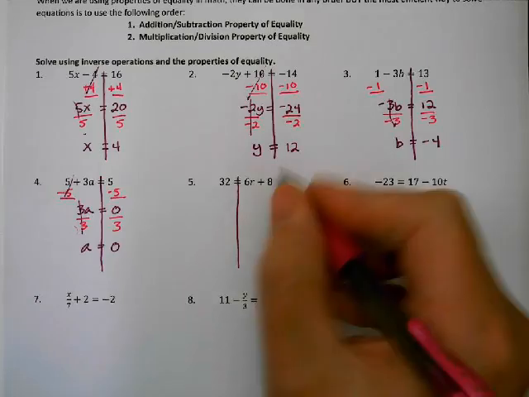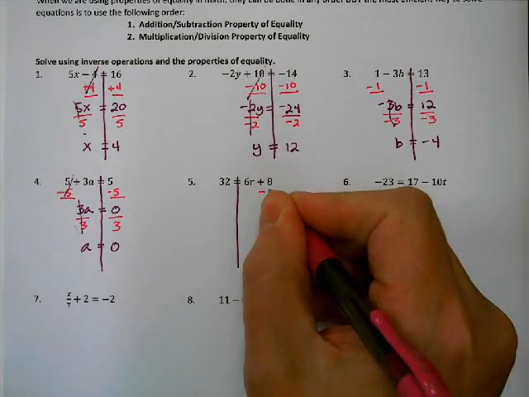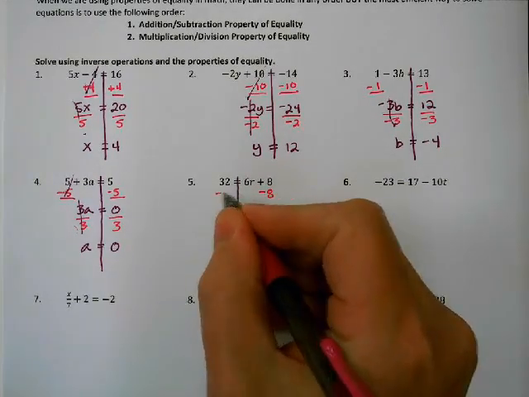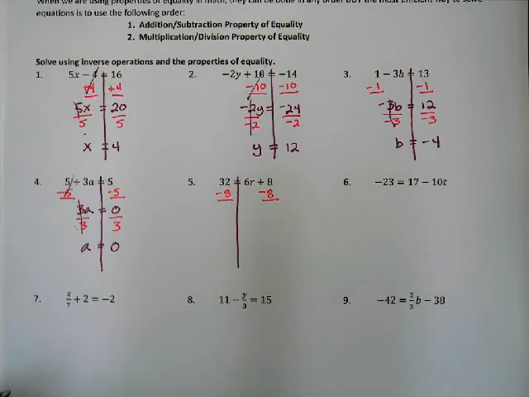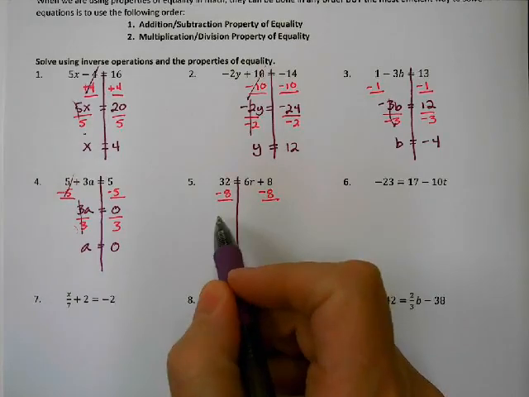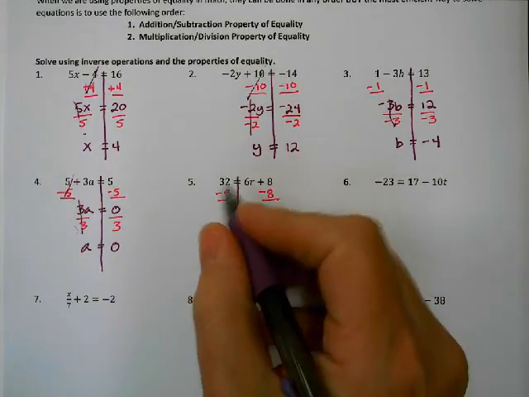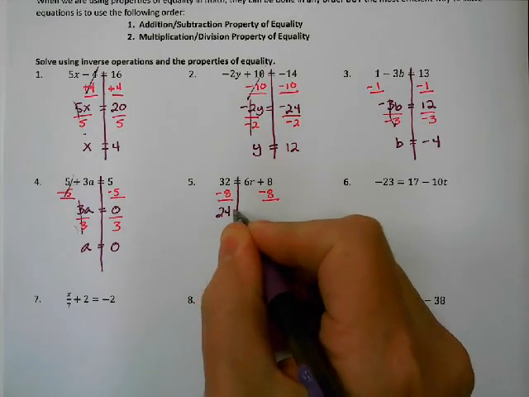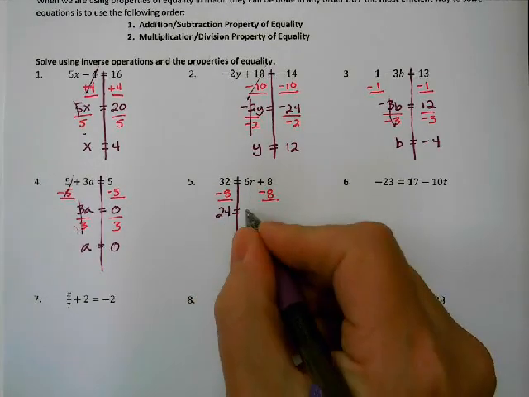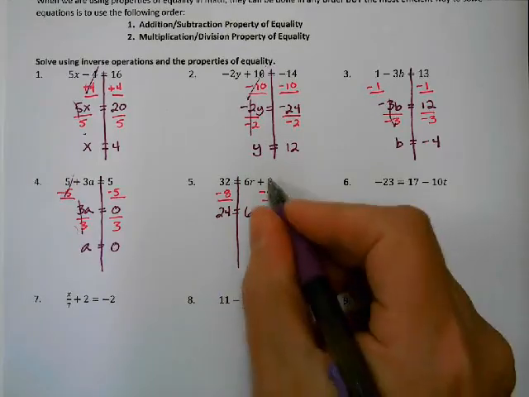So I'll start by doing the inverse of positive 8, which is negative 8. Use my subtraction property of equality, do it to both sides. On this side of the equation, we are left with 24. For a second there, my brain wasn't working. And then 6r. The 8's make 0.